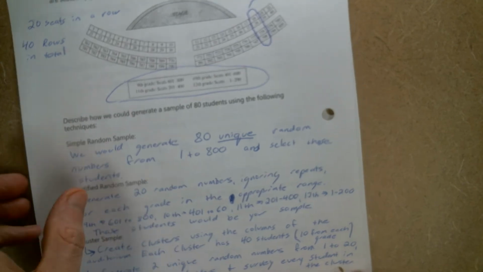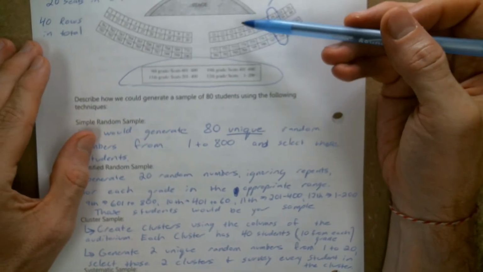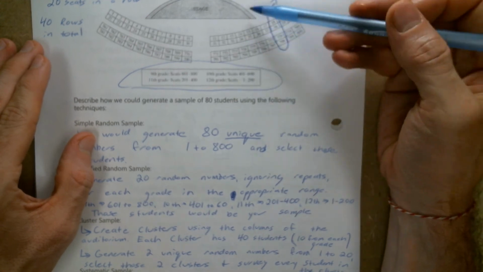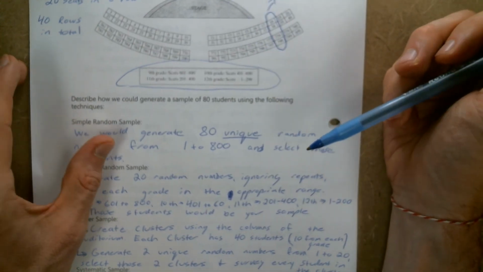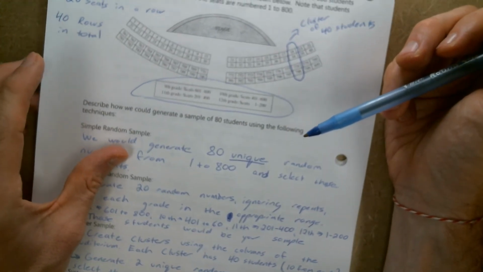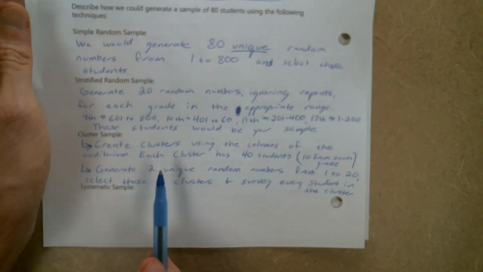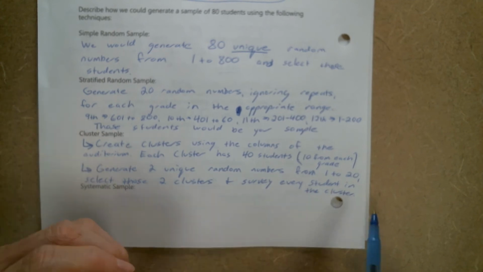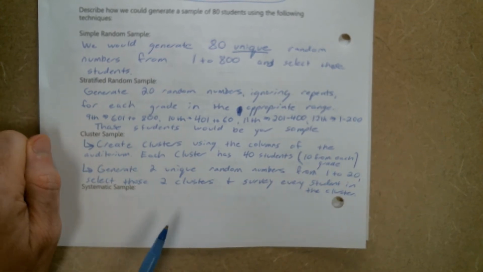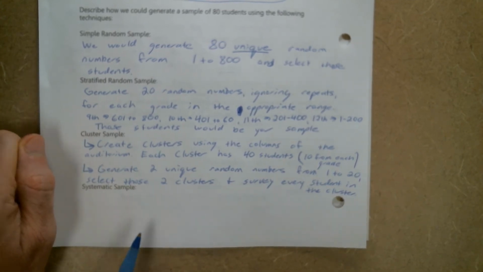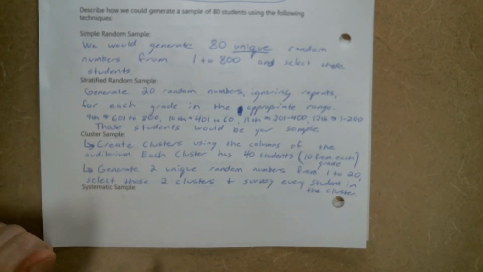All right, so instead of selecting individuals, we're now selecting entire clusters, and then we just talk to everyone in that cluster. Whereas in the stratified, we were still just randomly selecting individuals. We were just saying from this group, from that group, from this group. So again, it's kind of the difference between those two.